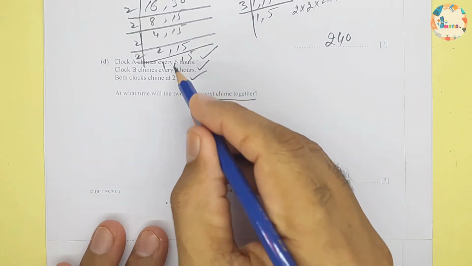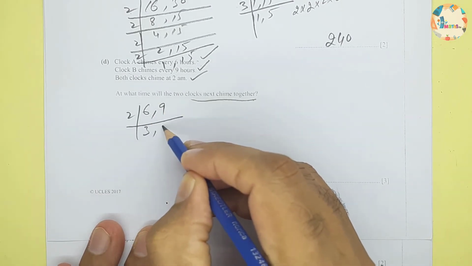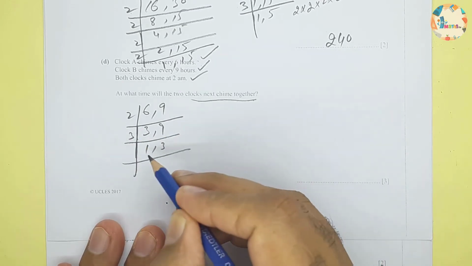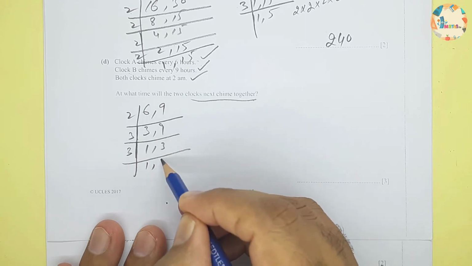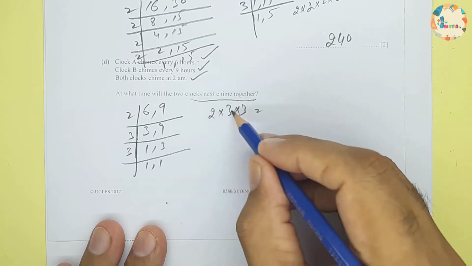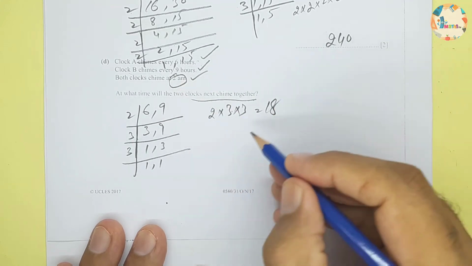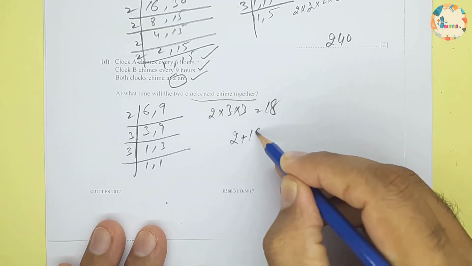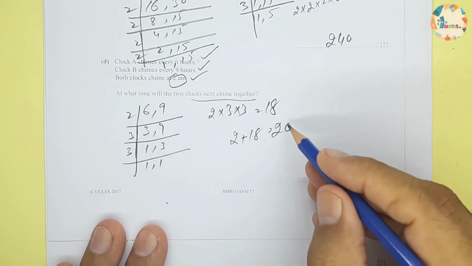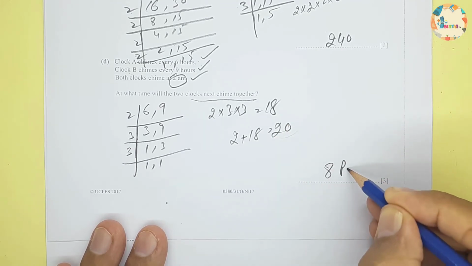So we will calculate the LCM of 6 and 9. 3 2s are 6 and 9 as it is. So 3 1s are 3, 3 3s are 9, and next 3 1s are 3. So it will be 2 into 3 into 3, which is 18. Starting from 2 a.m., we'll be adding 18, so 2 plus 18 will be equal to 20. We can write 20 hours, or we can write 8 p.m., because 12 plus 8 will be 20.